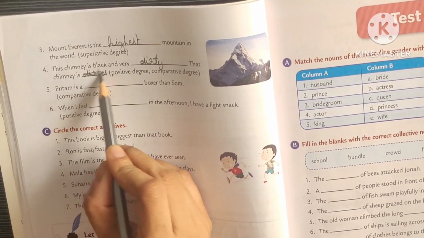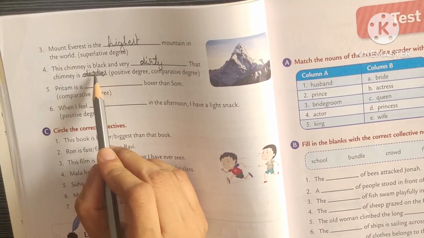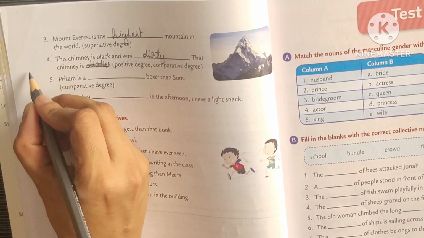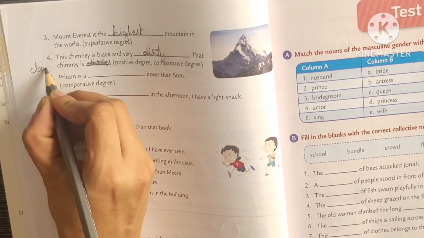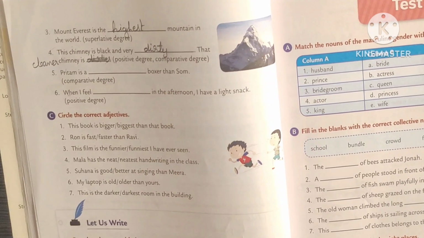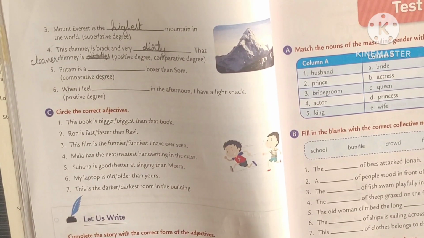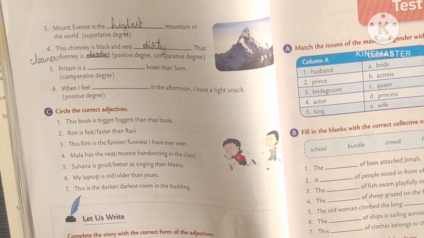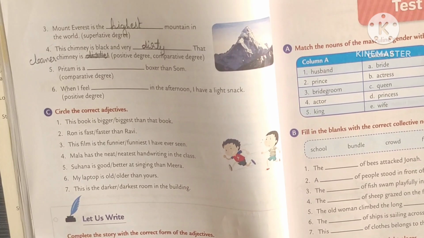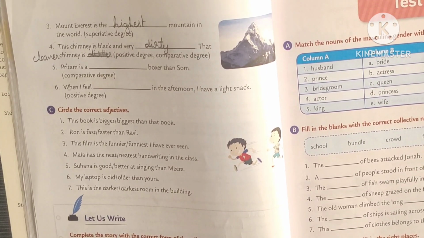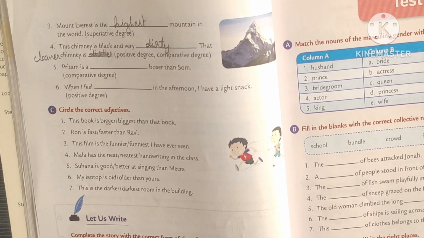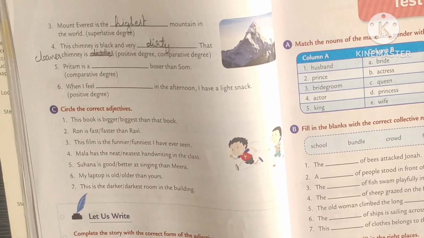Oh, sorry. That chimney is cleaner. Okay. Understood? Sorry, it's not dirtier. It's cleaner. This chimney is black and very dirty, and that chimney is cleaner. Okay.